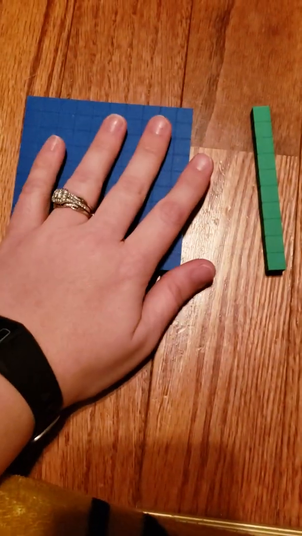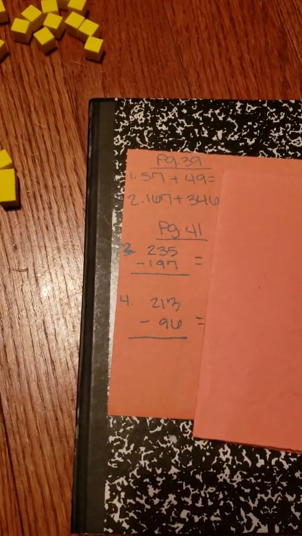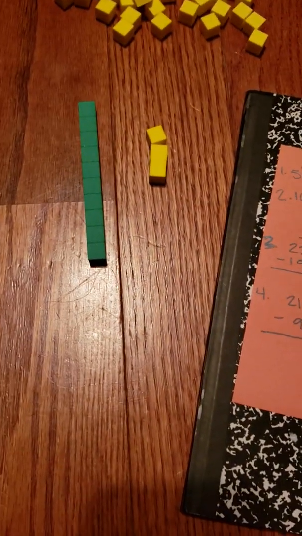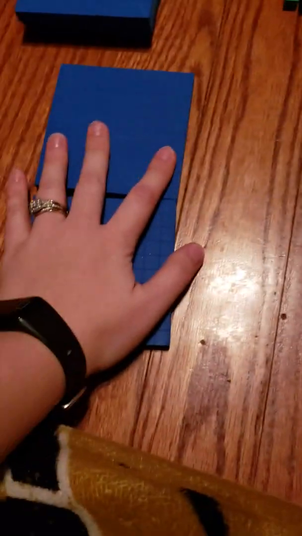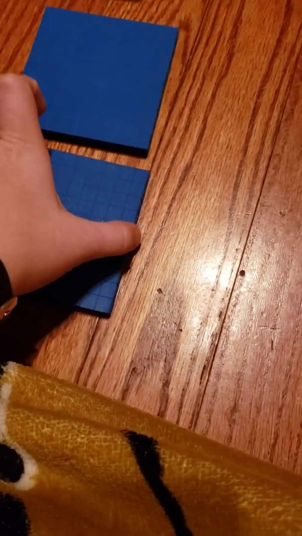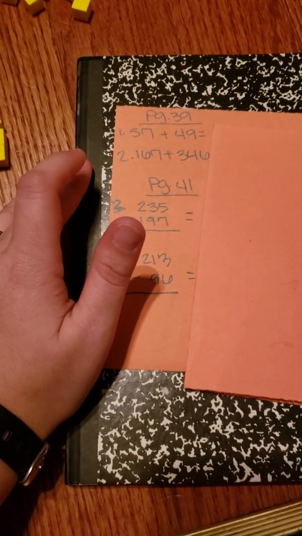Okay, now we're going to put our 1 long aside and we're going to add our 100ths place. Our problem states we're going to start out with 1 whole flat, which is the value of 100. So we're going to put 1 whole flat next aside to our flat we regrouped. And it wants us to add 300.